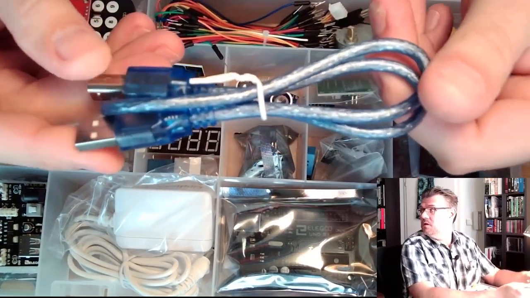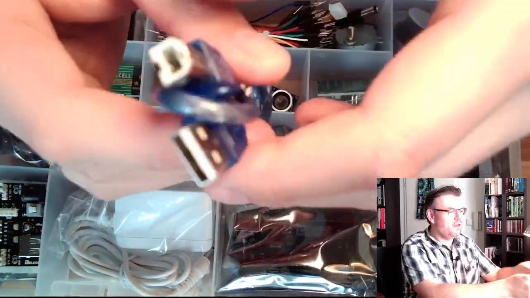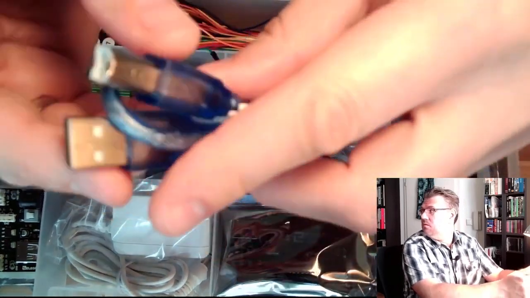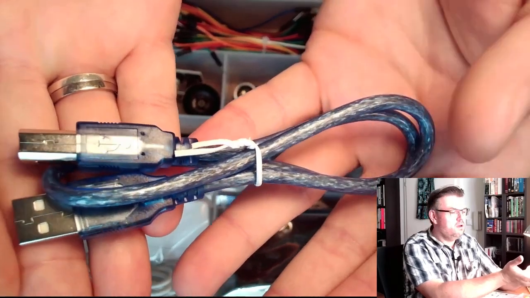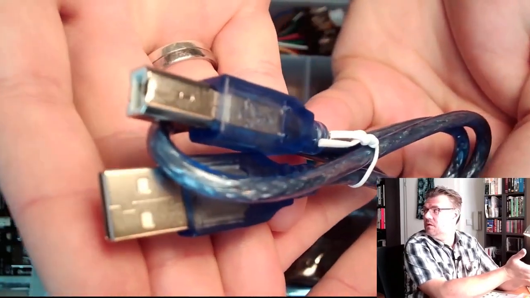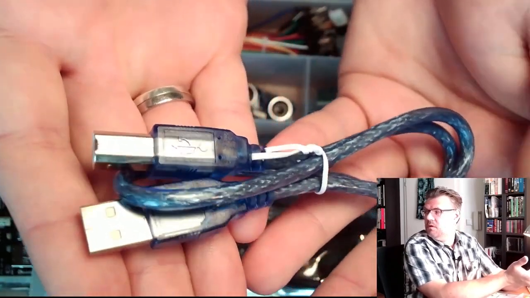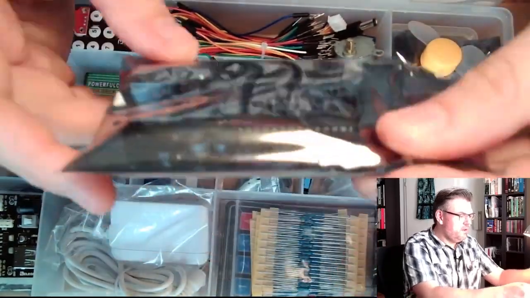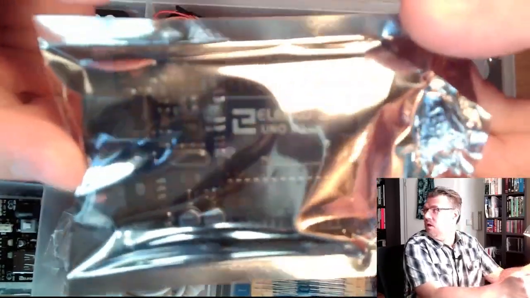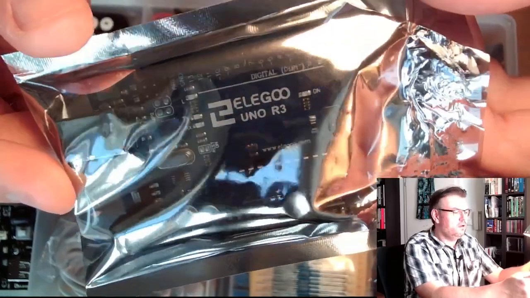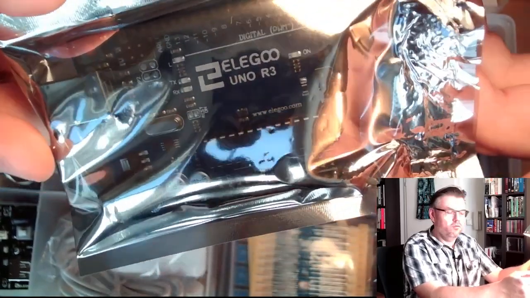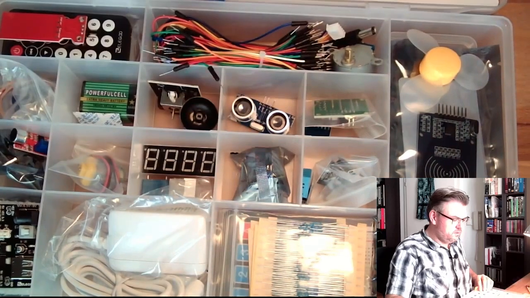This cable is for connecting the Arduino to our system. This USB-B cable, that's it. This we are going to use, and here in one of these bags there is also the Arduino inside. You can clearly see it. Arduino Uno R3. These are the two things we are going to use now.